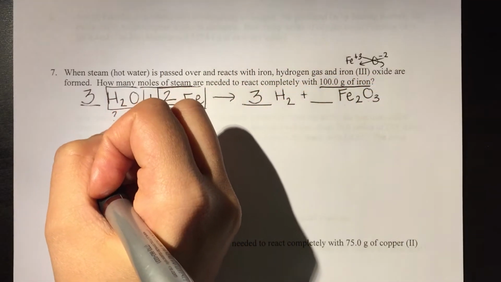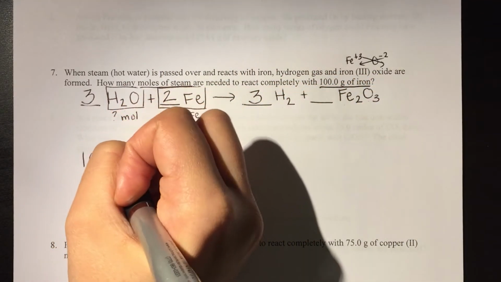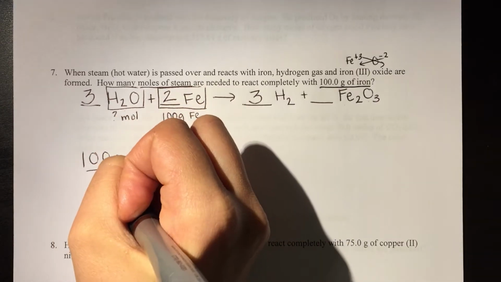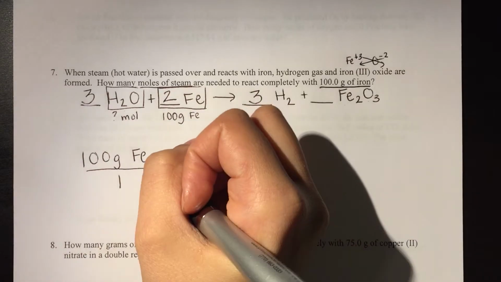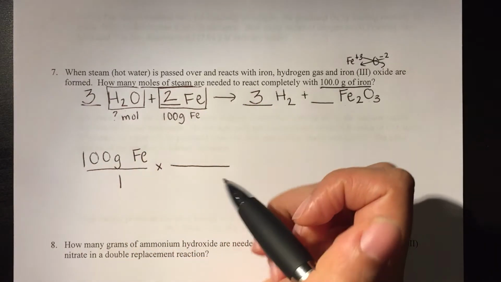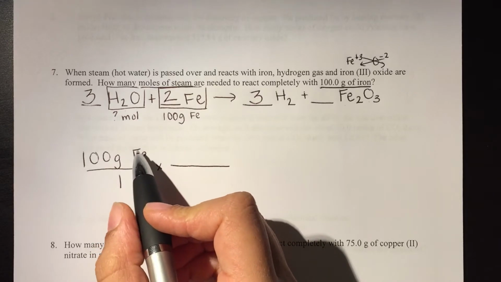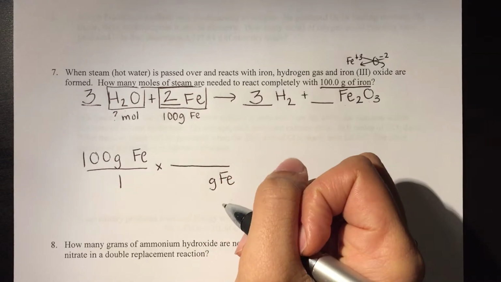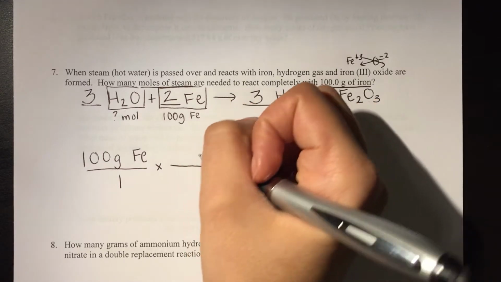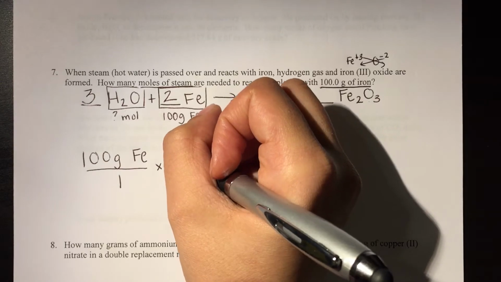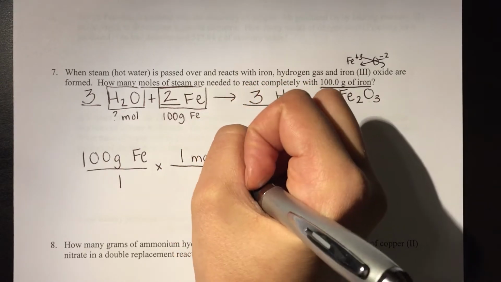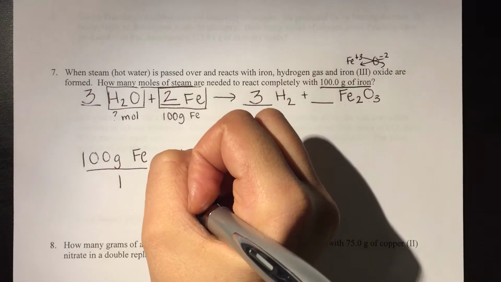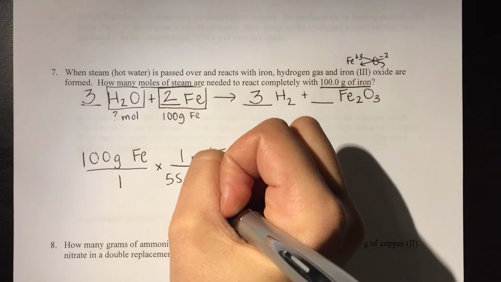So we're going to set up our problem. We have 100 grams of iron. We're going to put that over 1. Now, if grams of iron is up here, that's what's going to go down here. Grams can only be connected to moles, and it's only going to connect to 1 mole of iron. If I look up on the periodic table, it'll tell me there's 55.85 grams of iron.